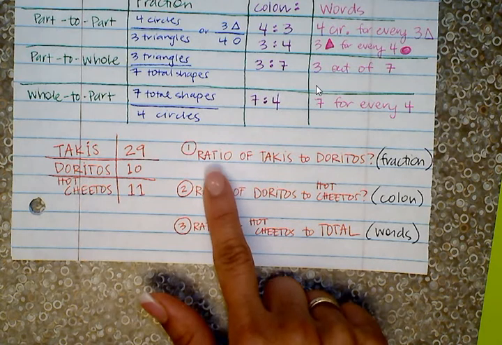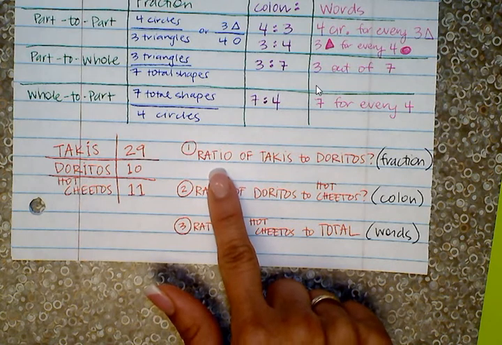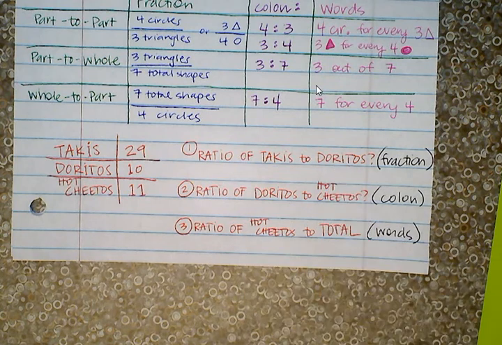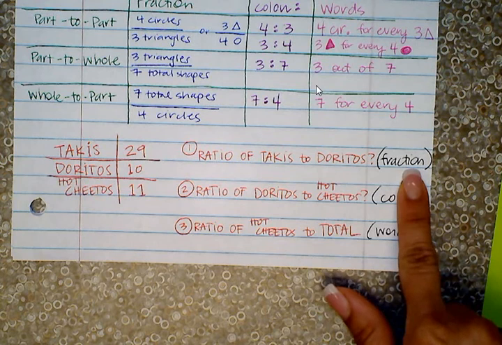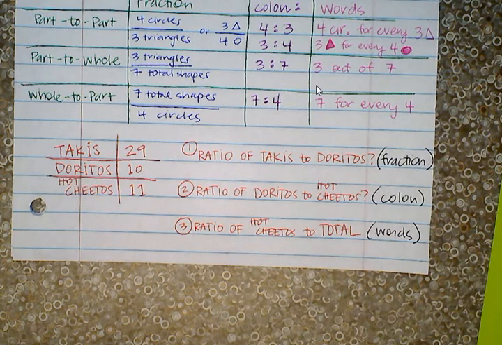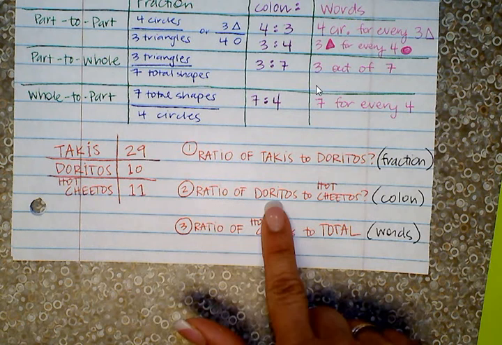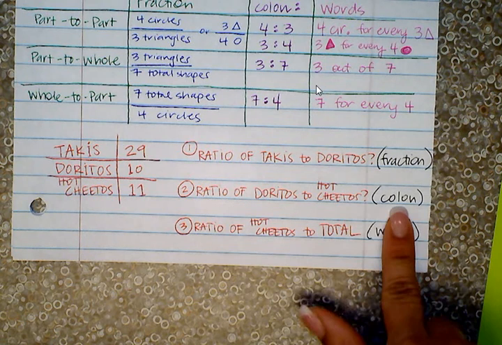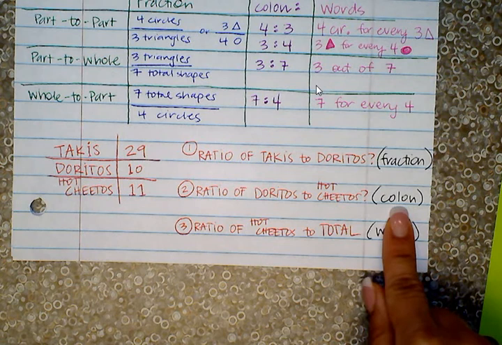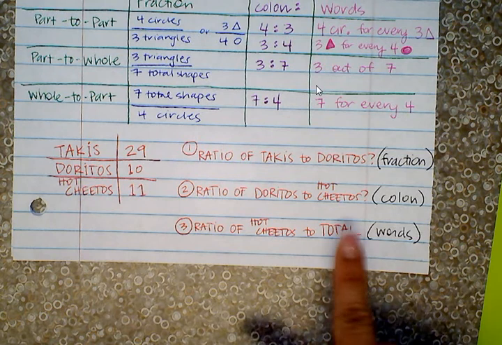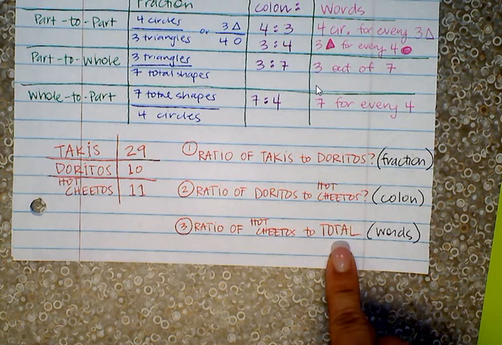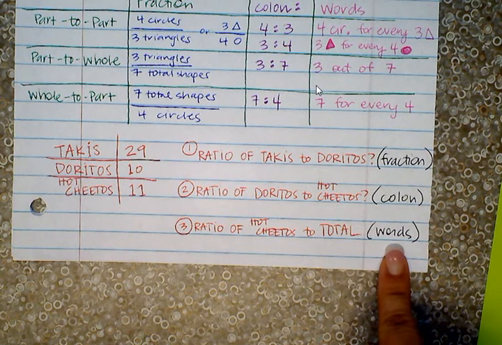The first one you're going to do is a ratio of Takis to Doritos. Remember that I want the Takis first and then the Doritos, and I want you to write it as a fraction. The second thing I want you to do is the ratio of Doritos to hot Cheetos, and you're going to write it with a colon. Remember, your order is very important. And then your ratio of hot Cheetos to the total. The total is going to involve just a little bit more work because I haven't given you that number, so you have to figure it out. And I want you to write it with words.